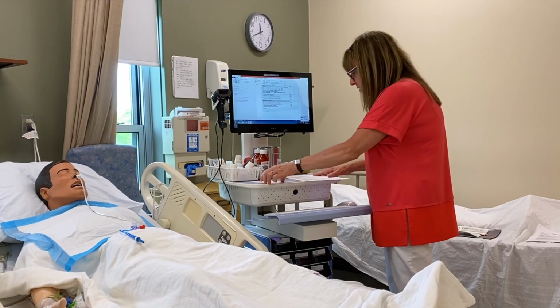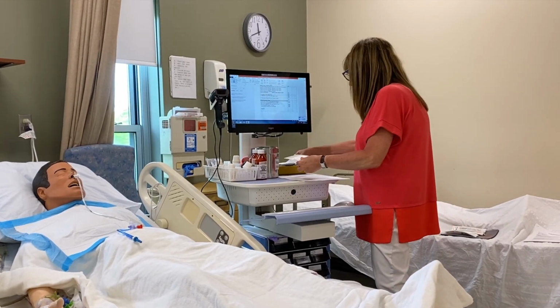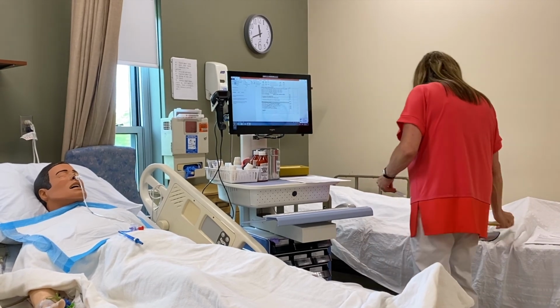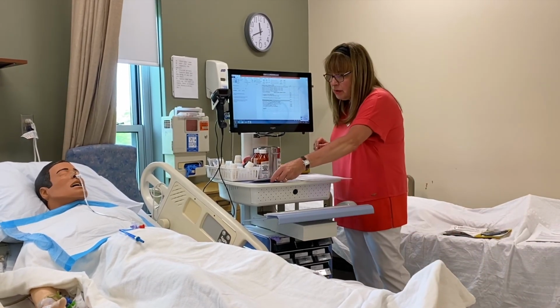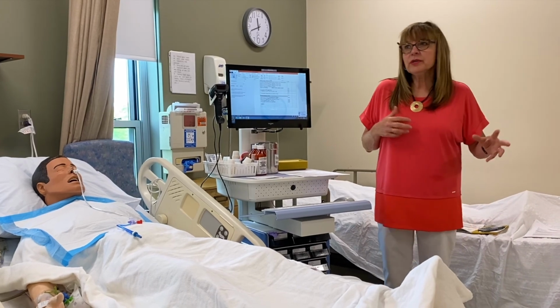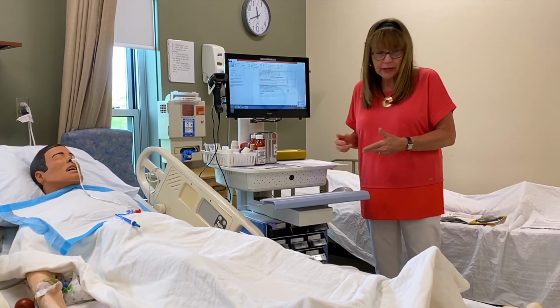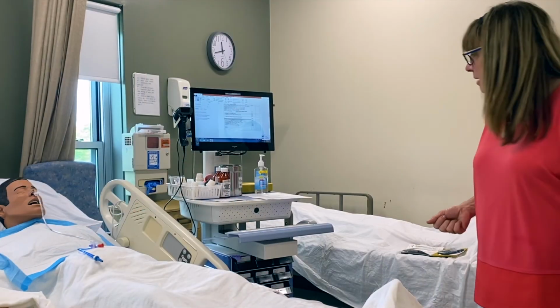So what Monique is going to be doing here is she's going to be pouring these meds, and then we're going to be going to the bedside, and this will simulate how faculty will be supervising you when you're administering meds in the laboratory or in the clinical setting. Okay, Monique, go right over.